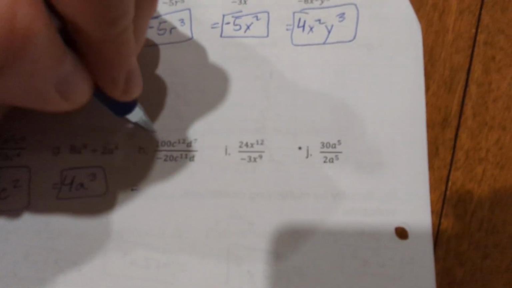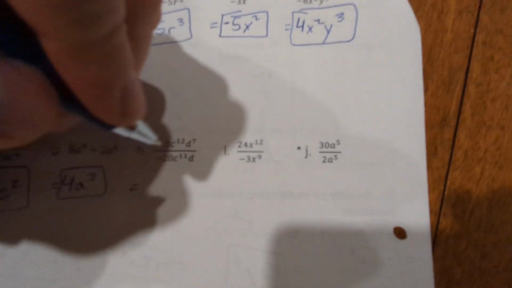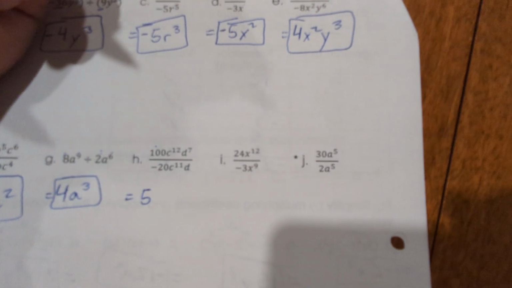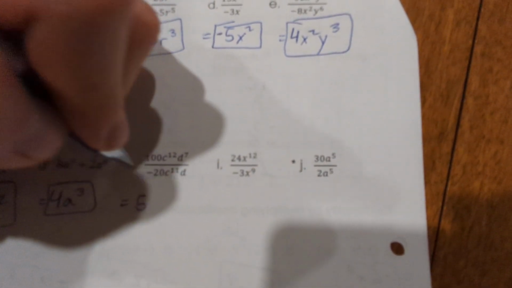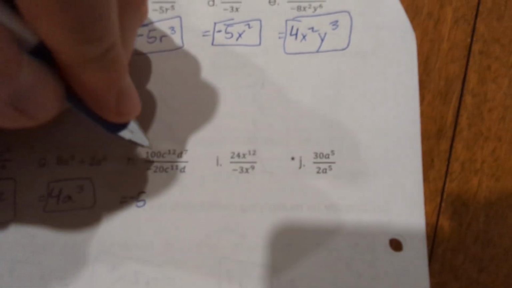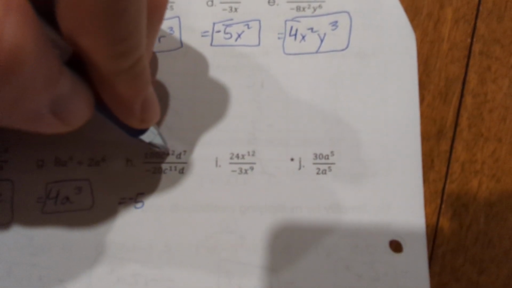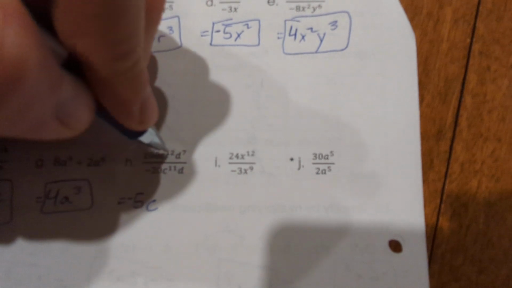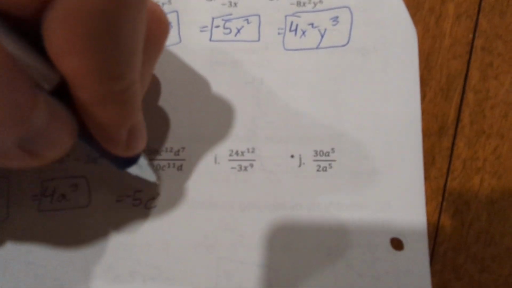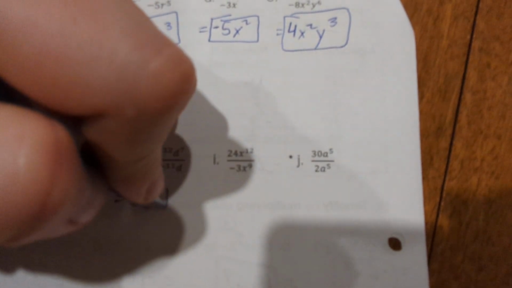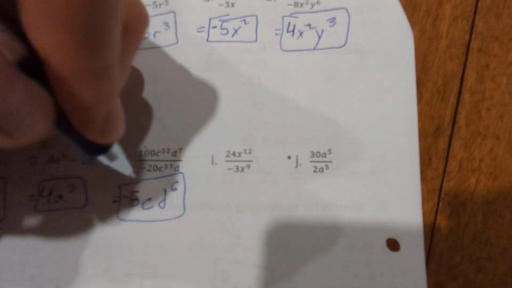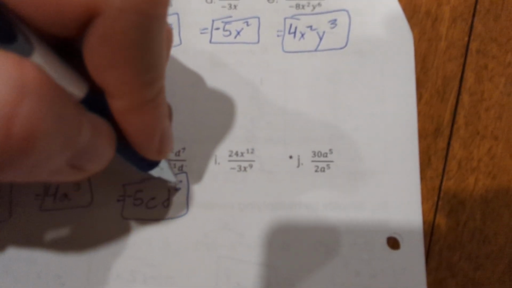Again, just focus on the numbers here first. So we have 100 divided by negative 20, which is positive 5. Sorry, not positive. This is a negative 20 and this one's positive, so we actually get a negative 5. And then c to the 12 divided by c to the 11. So we have 12 minus 11 is 1. So again, you can just leave it as c. You don't need to put the 1 there. And then our last variable is d, and we have 7 minus 1, which is 6. So we have negative 5c, and then d to the power of 6.